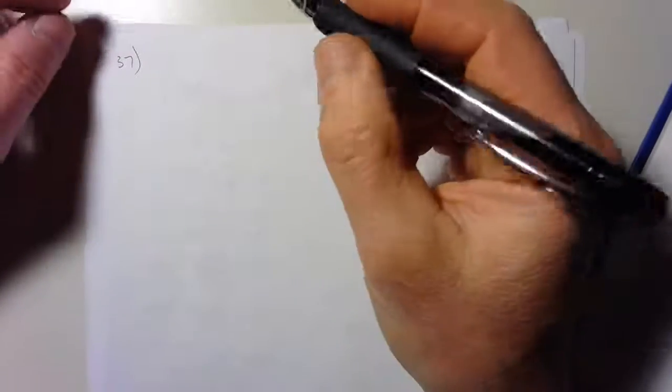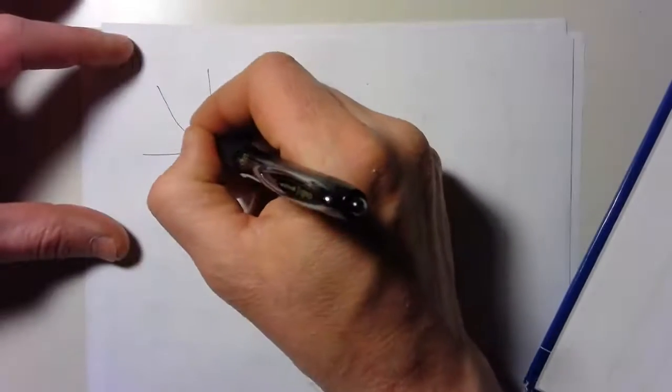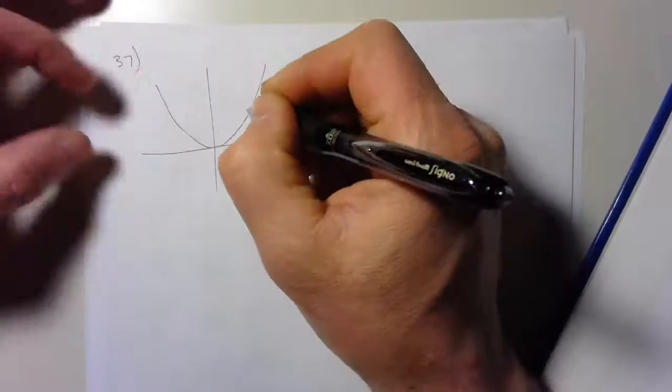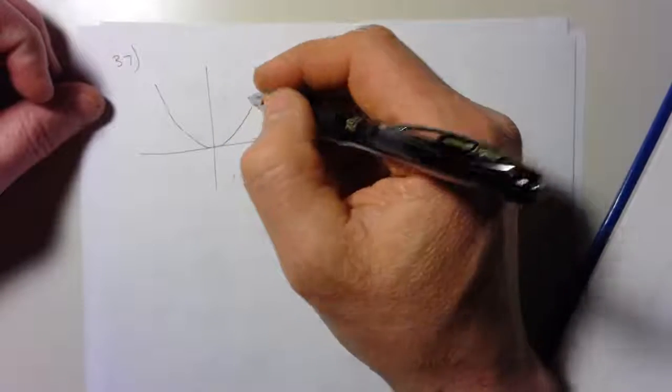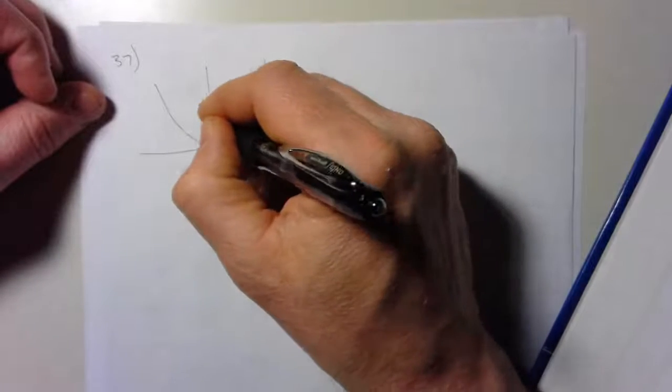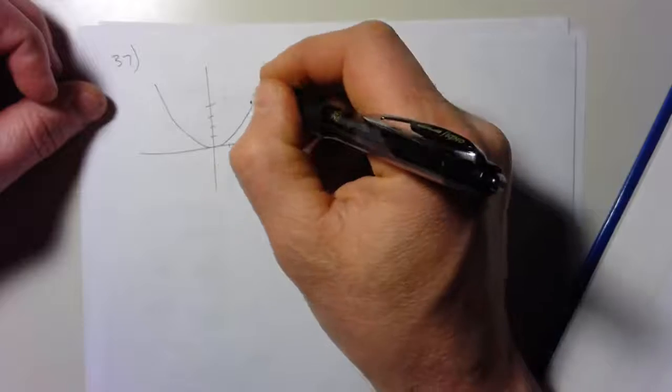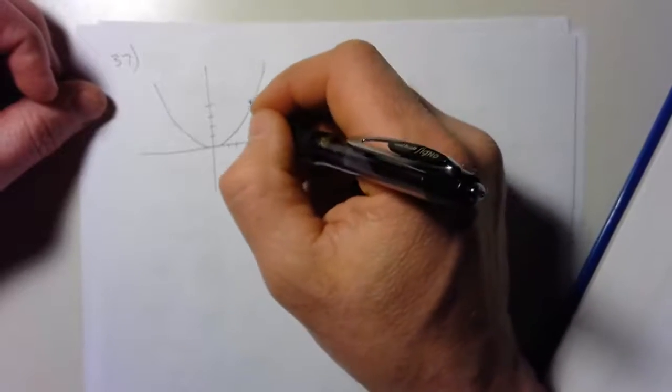Okay, let's take a look at number 37 then. Okay, let's see, suppose that PQ is a focal chord of this parabola. And it tells us that the coordinates of P are 2, 4. Oh geez, that was really poorly drawn.